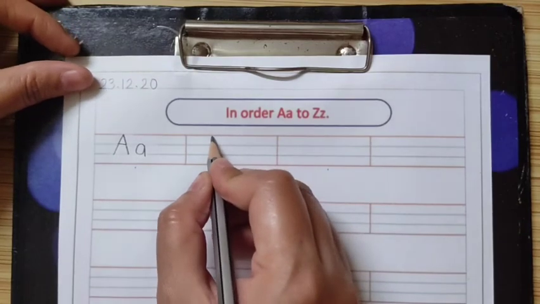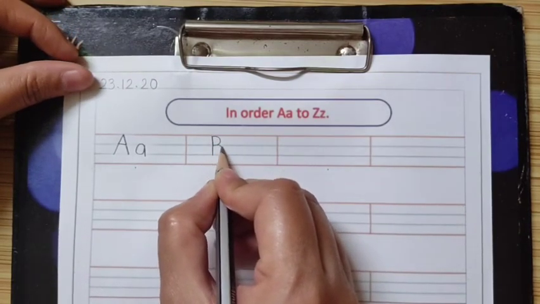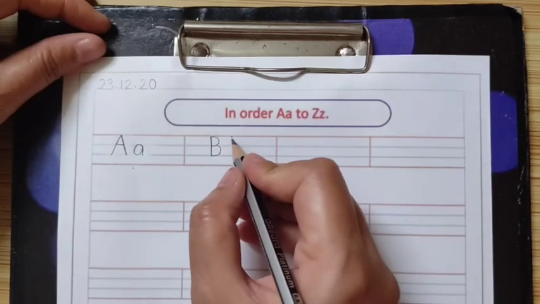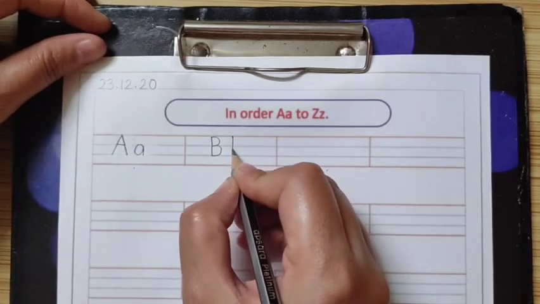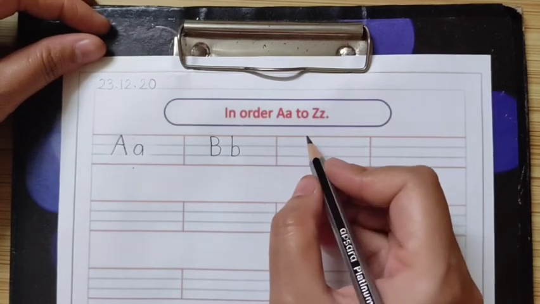For capital B, make a standing line, go up, make a curve, again make a curve. For small b, from red line, make a standing line, go up, make a curve. Now we will write alphabet C.